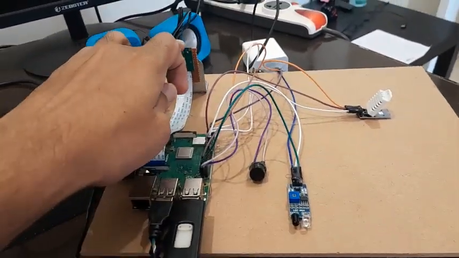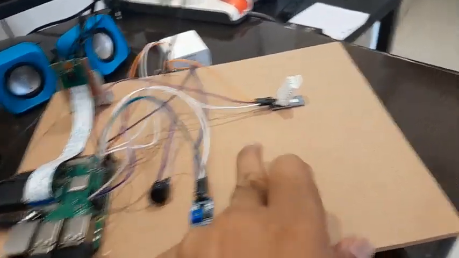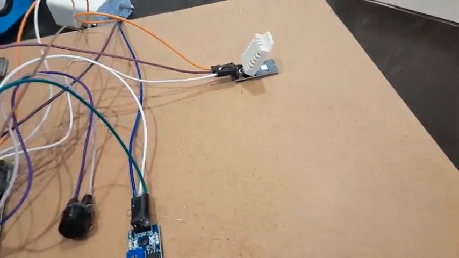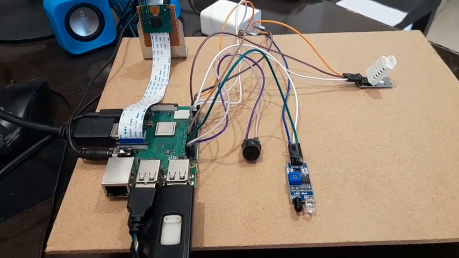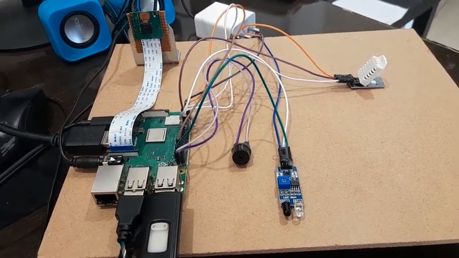Okay, this is the Raspberry Pi camera for face recognition, IR sensor, buzzer, DHT22 temperature sensor. And you have to create a mobile phone hotspot, 4G. Hotspot name should be project, small letters, and password project1234.